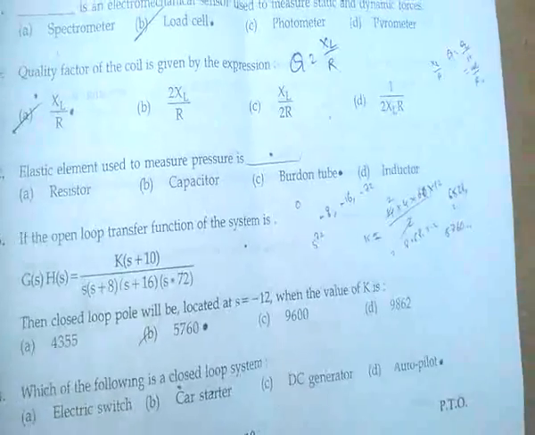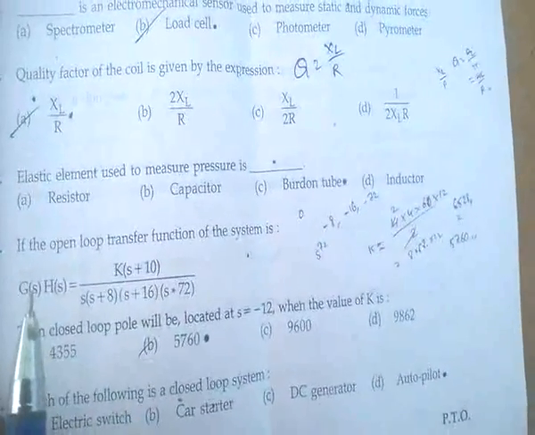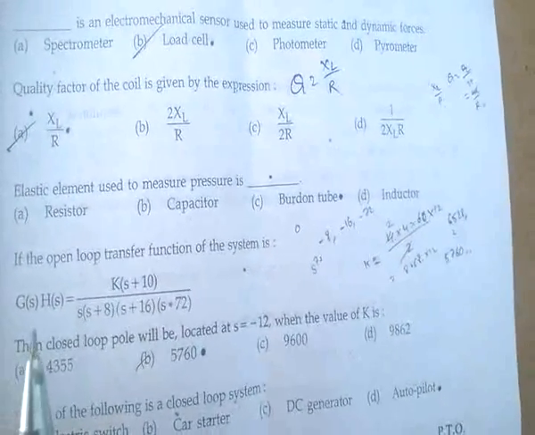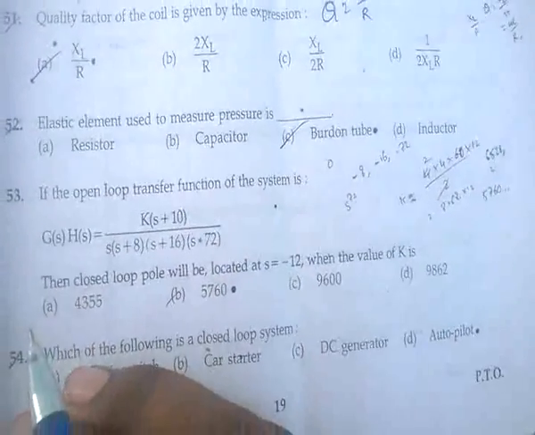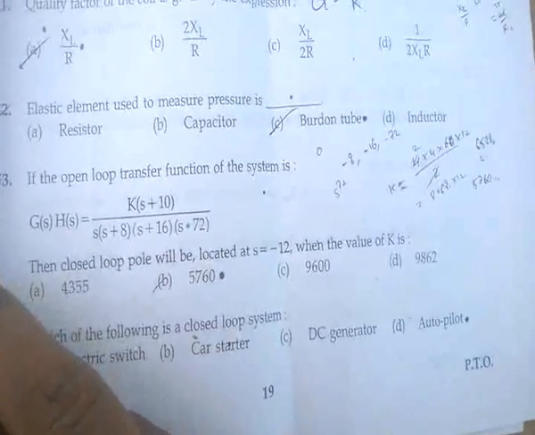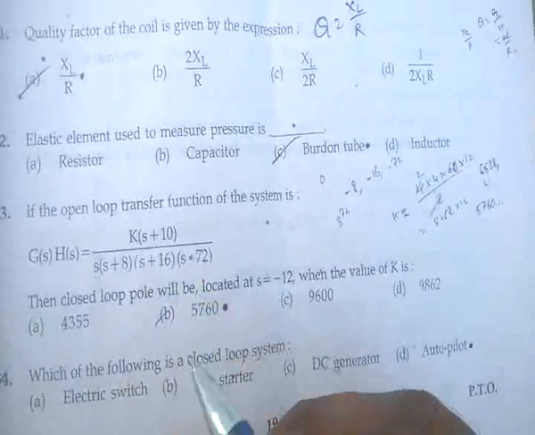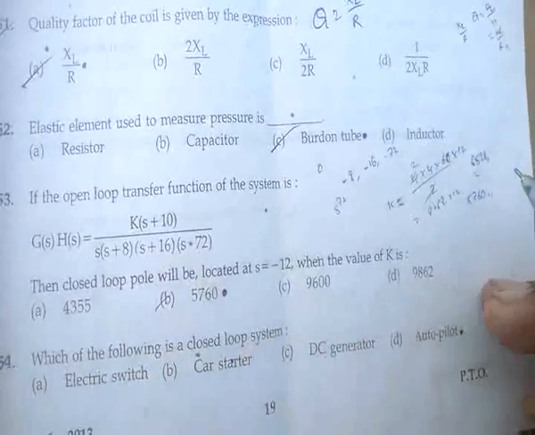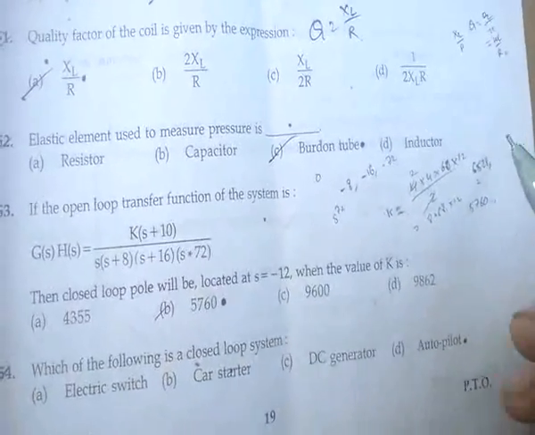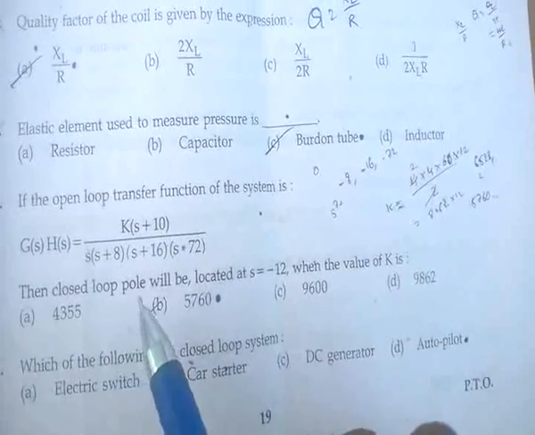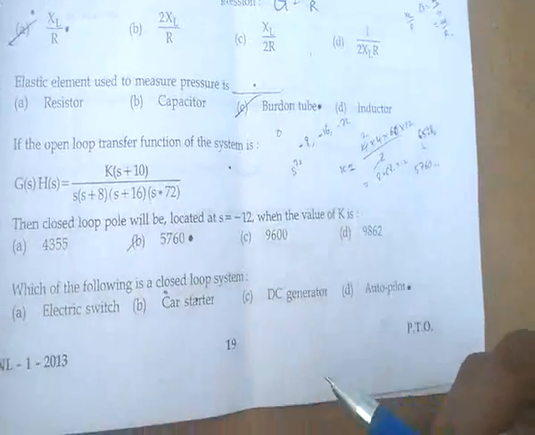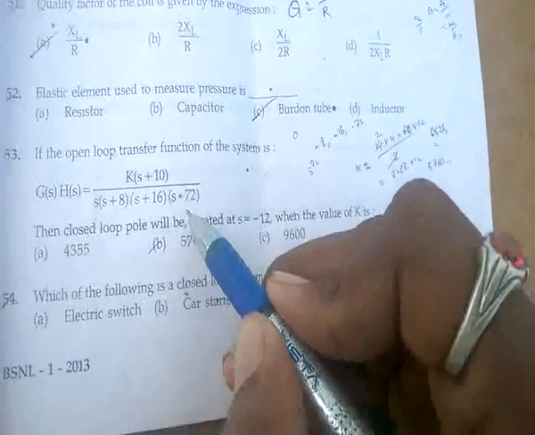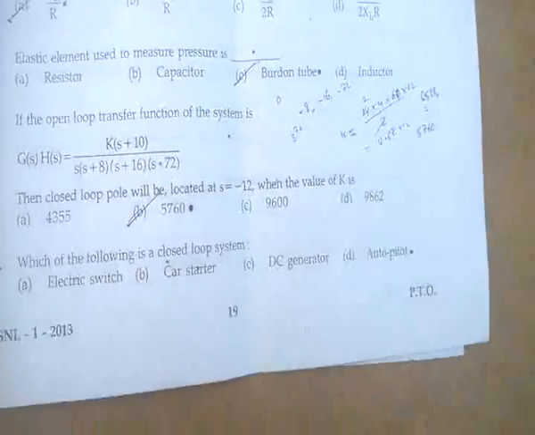Elastic element used to measure the pressure is nothing but Bourdon tube. If the open loop transfer function of the system G(s)H(s) is given as some equation, and the closed loop pole will be located at s equal to -2, then the value of K by solving this question, the answer is 5760.